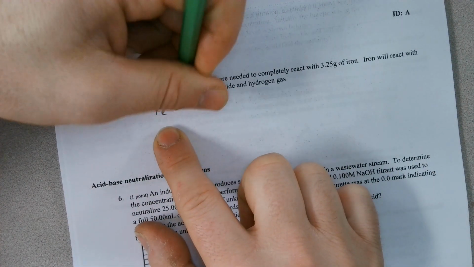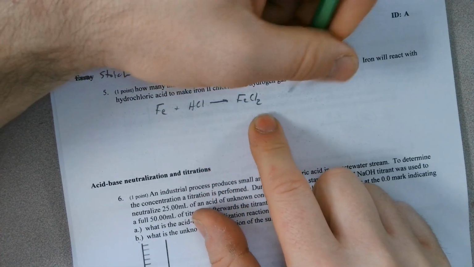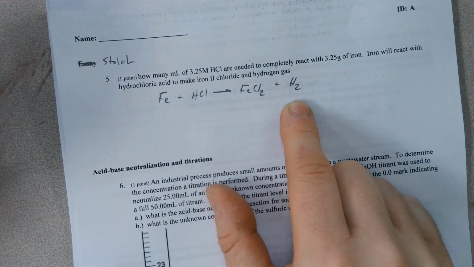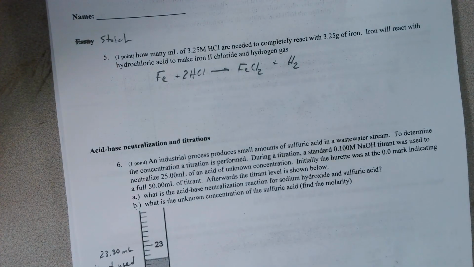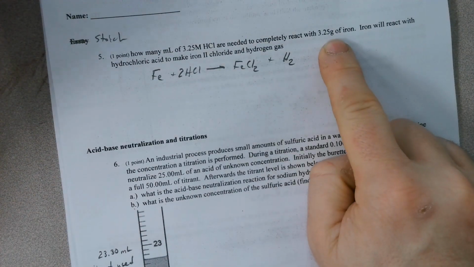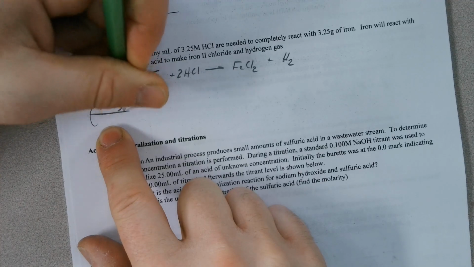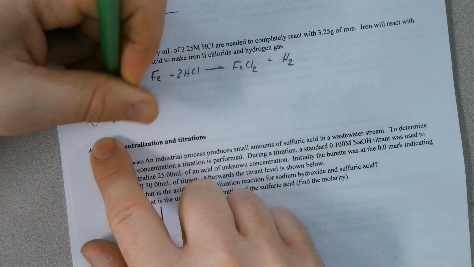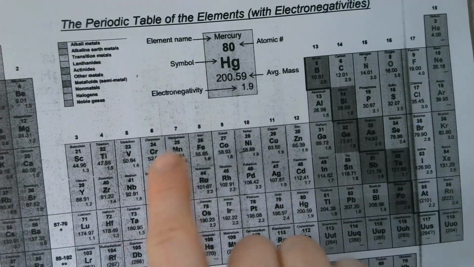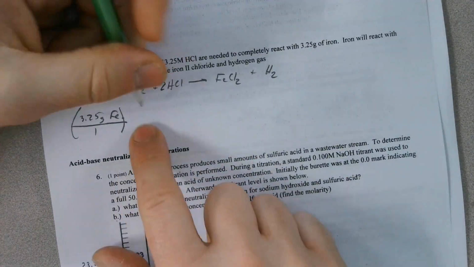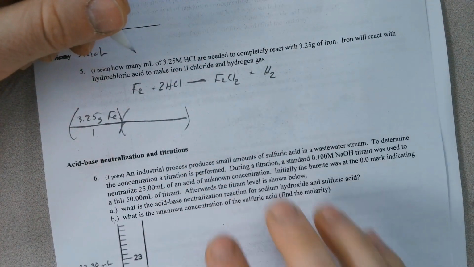Iron metal is going to react with hydrochloric acid to make iron 2 chloride, ferrous chloride, and hydrogen gas. So there we go. Let's put a 2 right here to balance this out. I think we're done. Okay, let's start with the 3.25 grams of iron. Let's convert to moles. There's iron right there at 55.85. If we can convert to moles, then we can use the mole ratio, and then we can use the molarity to get where we're going.